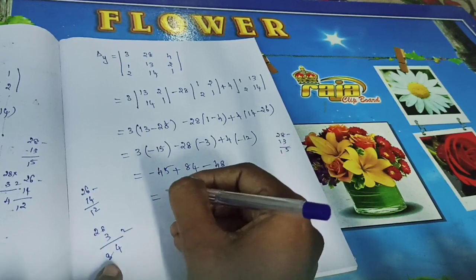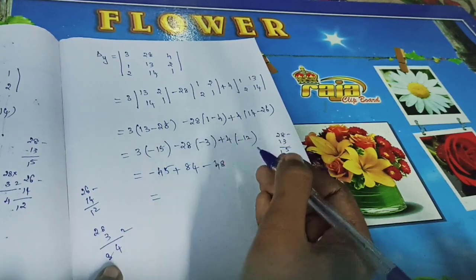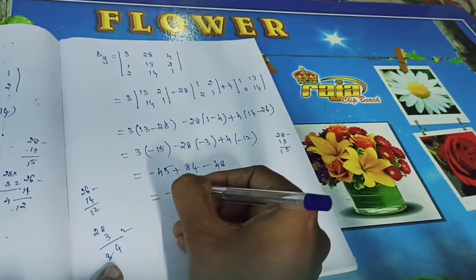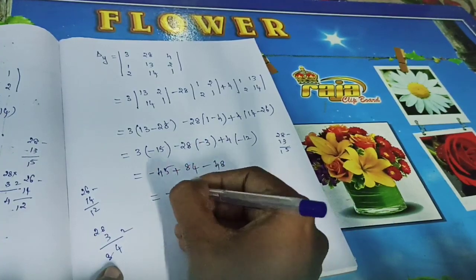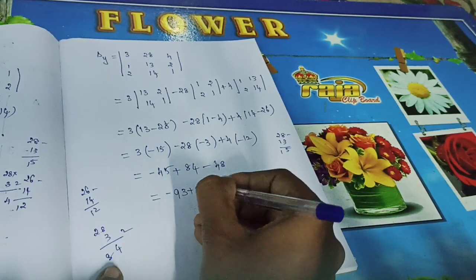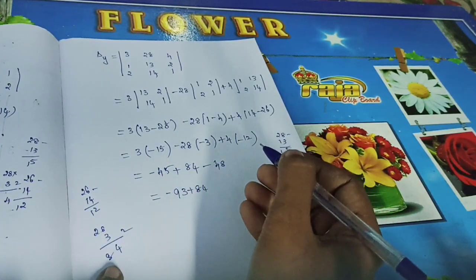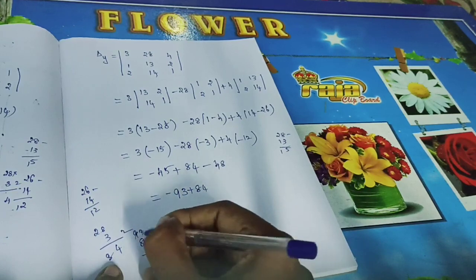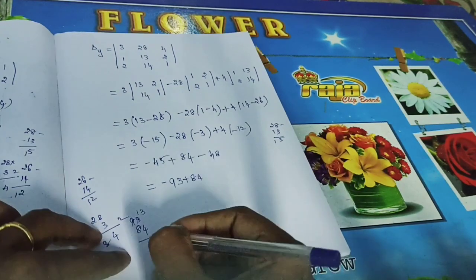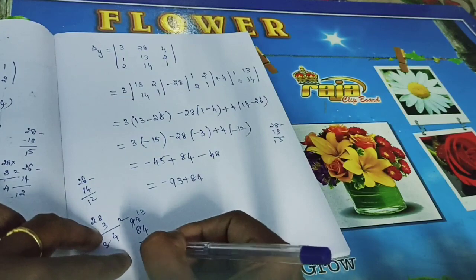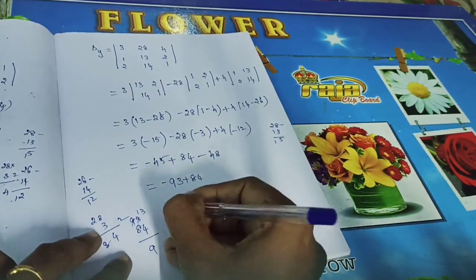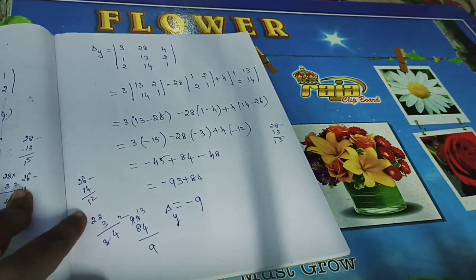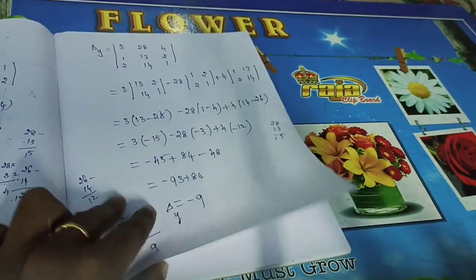That is equal to, add these two numbers together, you will get minus 93 plus 84. Okay. So when you are subtracting, how much you will get? 93 minus 84, is it right? So 9. That is equal to minus 9. The value of delta y is minus 9. Understand? Many problems we had, because of that I am moving faster.